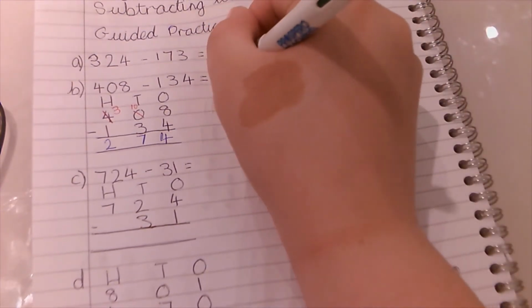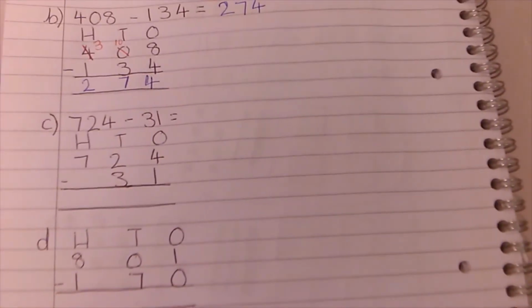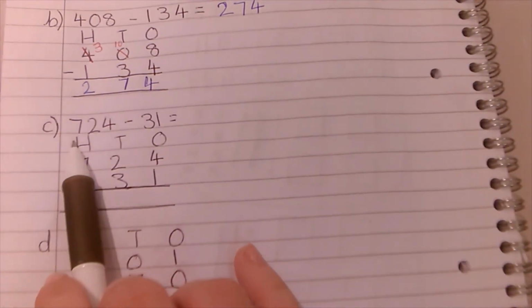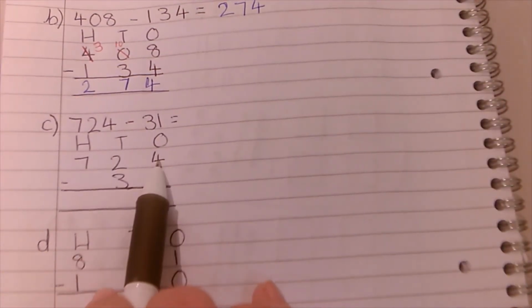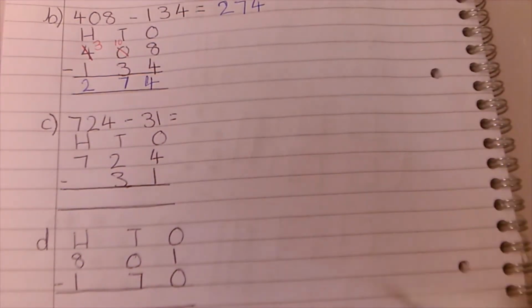274. Perfect. Now I'm going to show you, if you haven't got your own base 10, how you can draw them. So we're starting with 724. So 724 should be on the top line. Remember, we don't need to make the other number because we're taking it away, not adding it on.